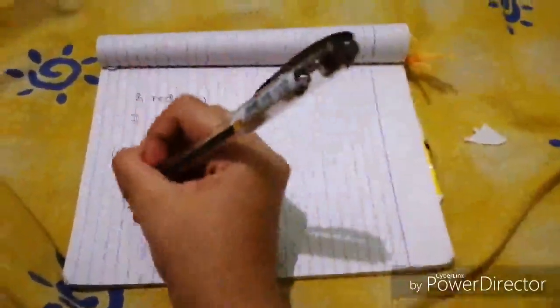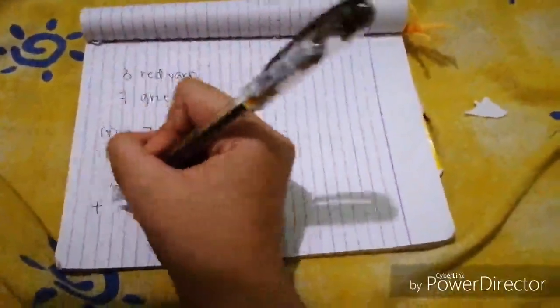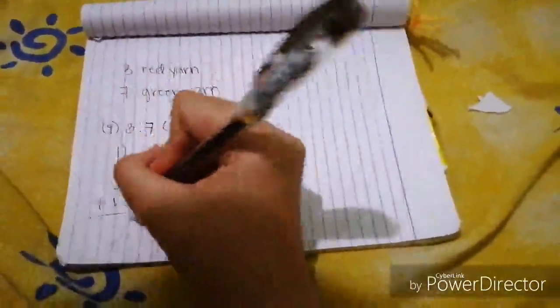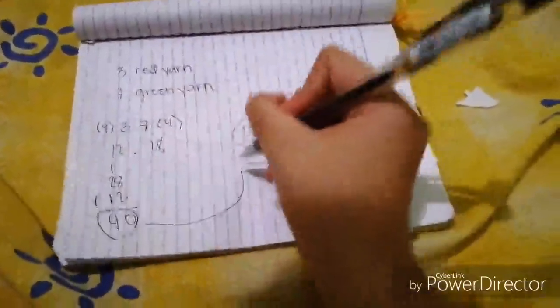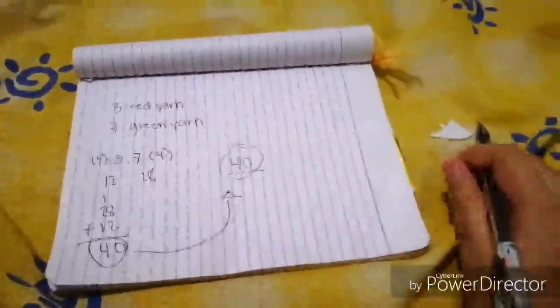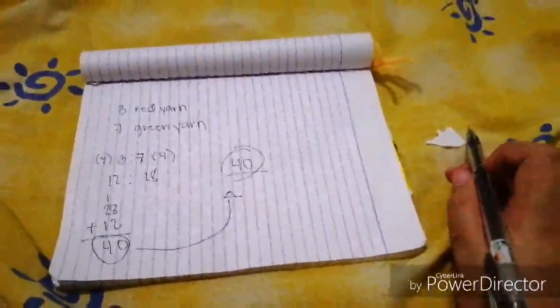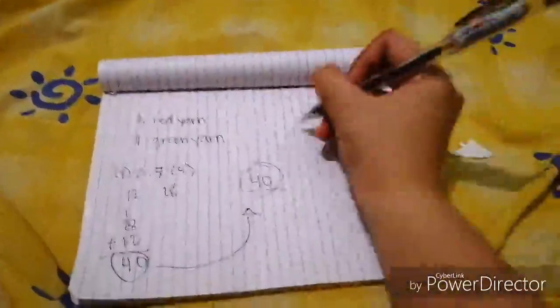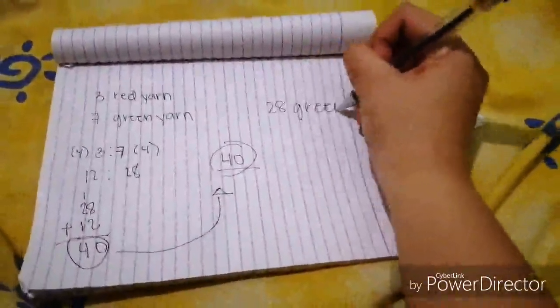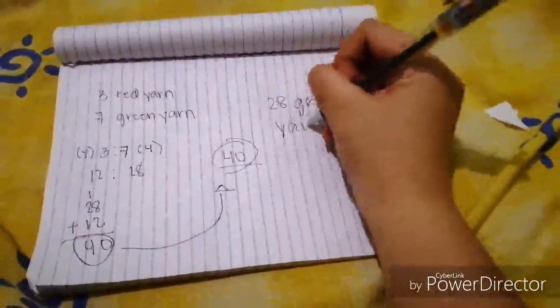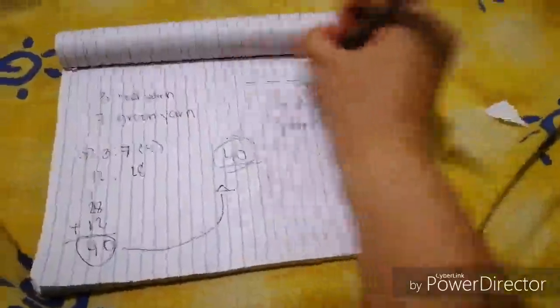Now, let's add both numbers together. So, we get 40. Therefore, the answer to the problem is there are 28 green yarns in the box.